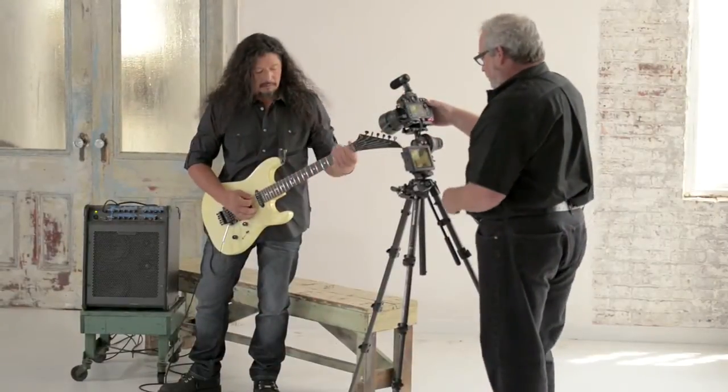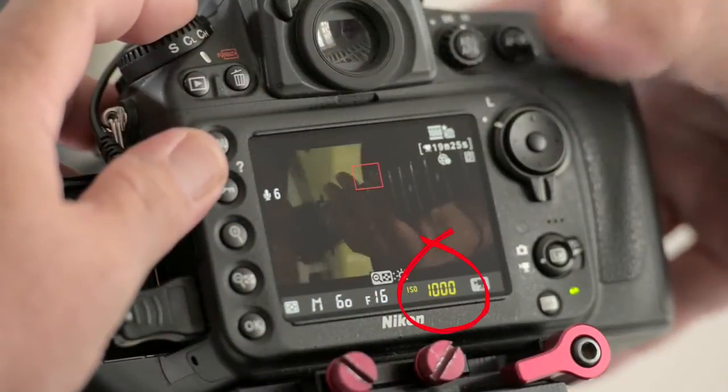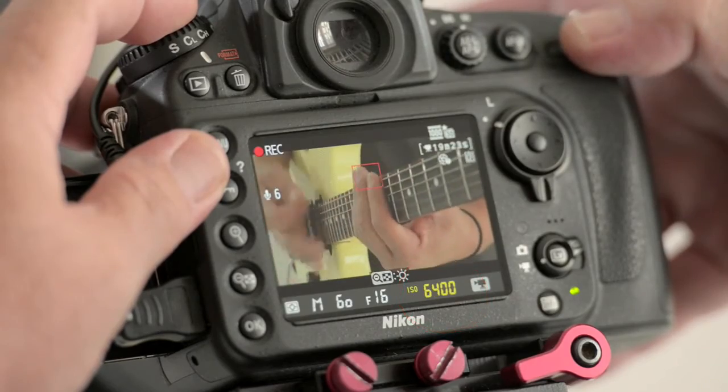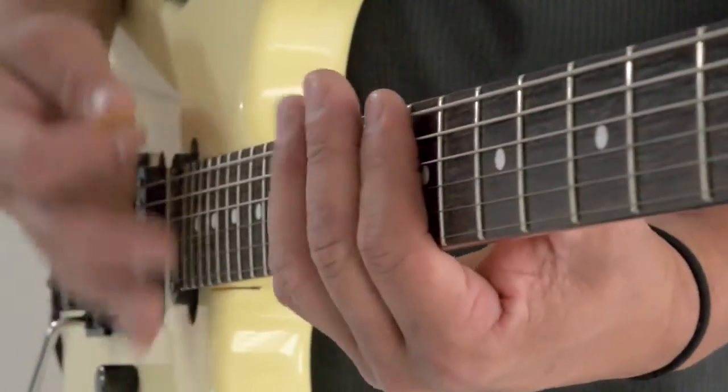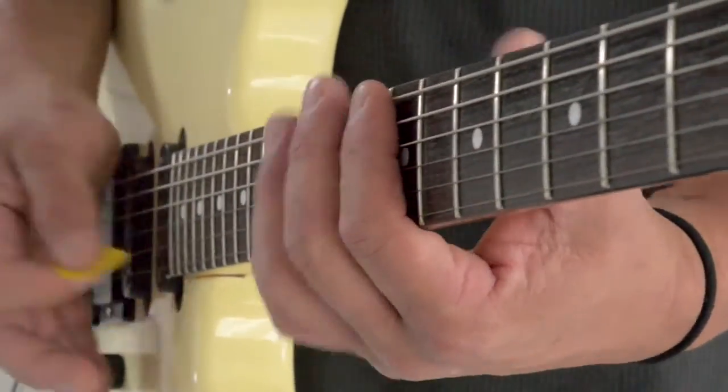To change the ISO, press the ISO button and use the command dial to select the exact ISO and exposure that you want. Keep in mind, though, that as the ISO gets higher, there will be a slight amount of graininess or noise introduced into the movie.